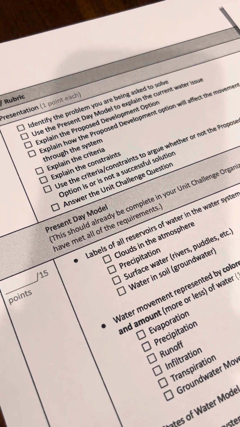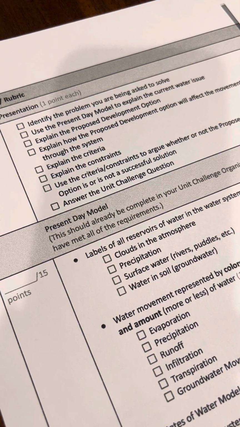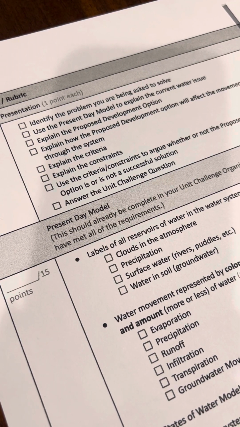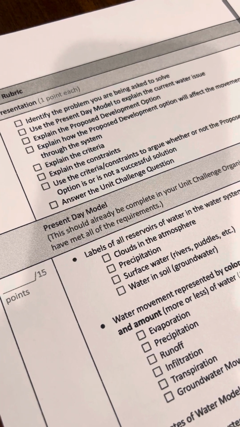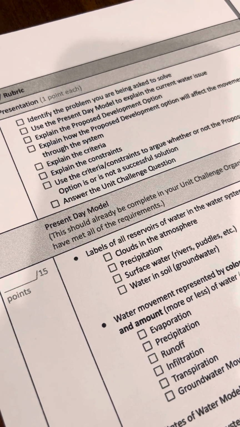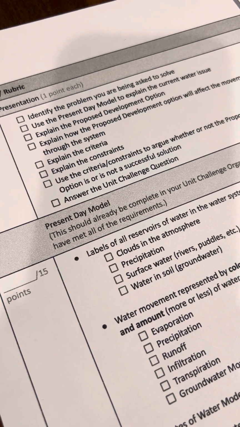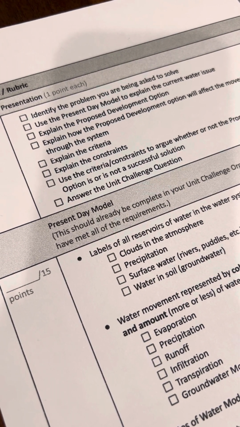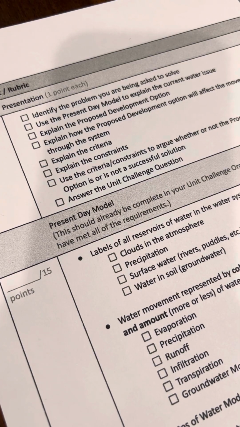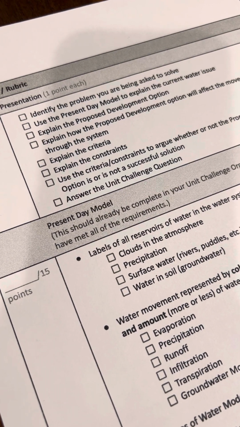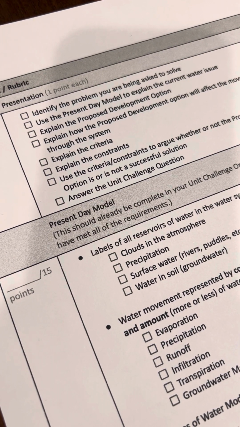Okay, let's look at the next one. Explain the constraints. Okay, what does constraints mean? I don't know that one. That's okay too. Nothing wrong with that. That's what we're trying to figure out today. So you're not 100% sure what it means to explain the constraints. That's okay. Let's look at the next one.